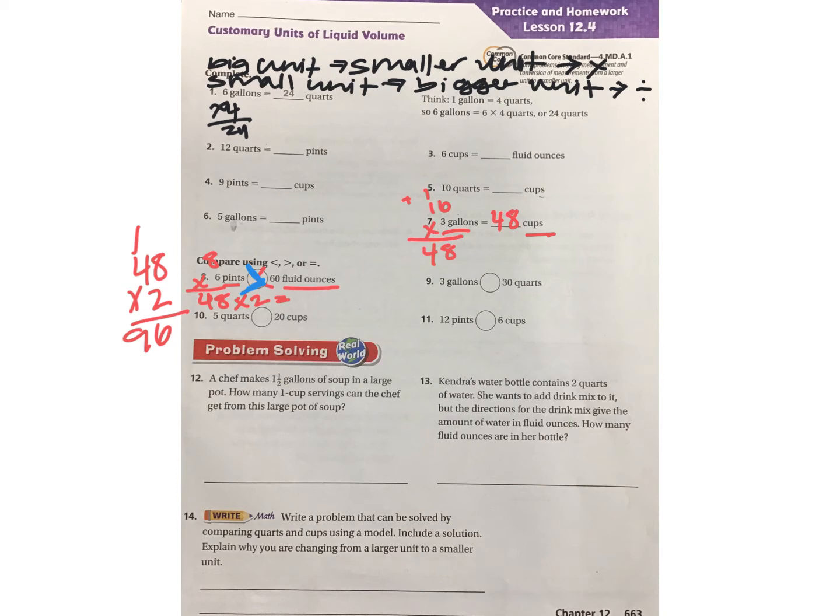All right, let's look at the next section. Which problem would you like? Number 13. Okay, let's do 13. Ready? And read. Kendra's water bottle contains 2 quarts of water. She wants to add drink mix to it, but the directions for the drink mix give the amount of water in fluid ounces. How many fluid ounces are in her bottle? Okay, I've circled my clues. Let's write them down. So we have 2 quarts. It equals blank fluid ounces.